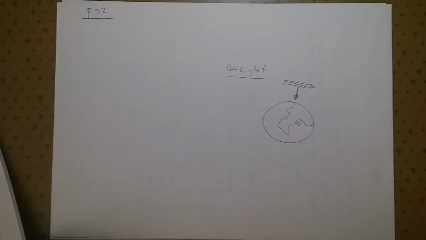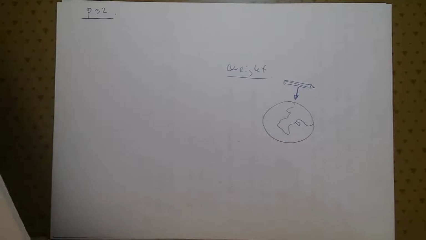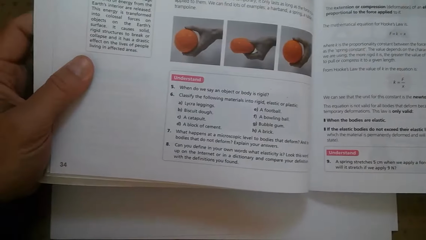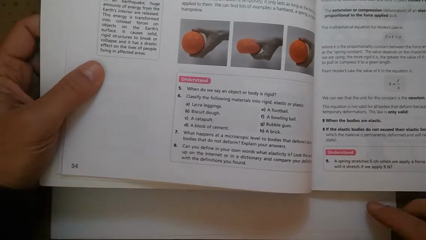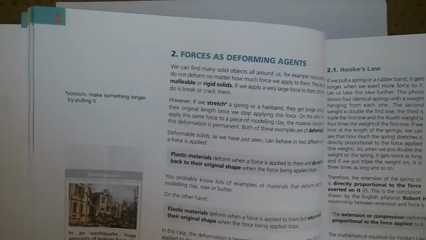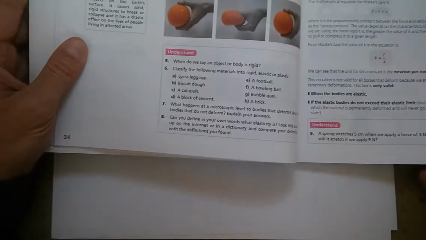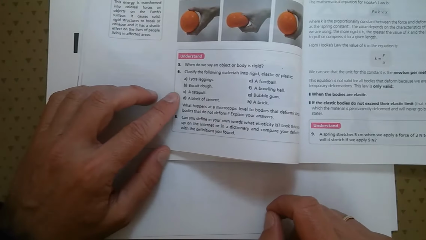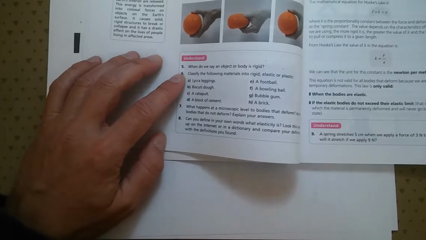So let's continue with the exercises you have to do. Then there are some of them on page 34. Remember about the effects of the deforming agents, so forces as the deforming agents. And first you have to establish which of them on this list are rigid. First, what is a rigid body? Rígido, un cuerpo rígido.